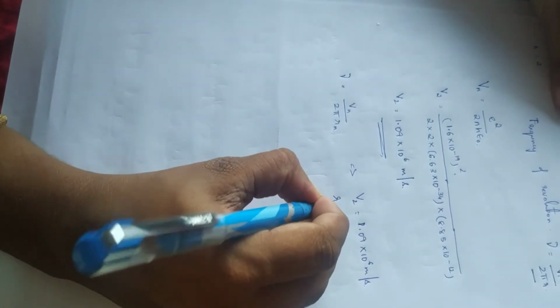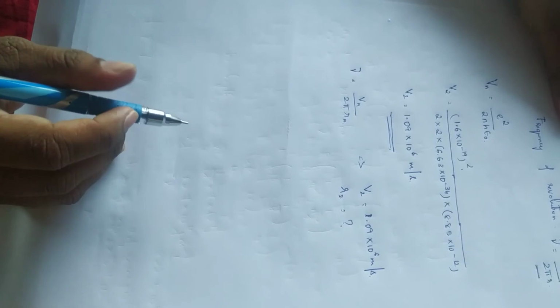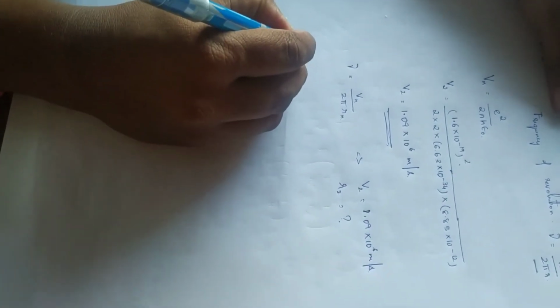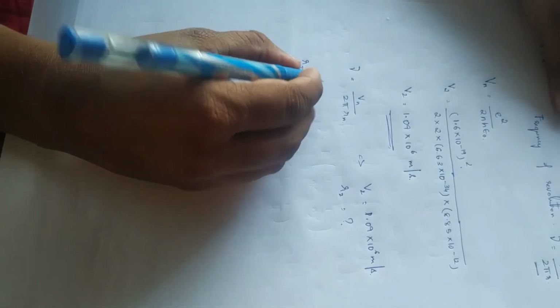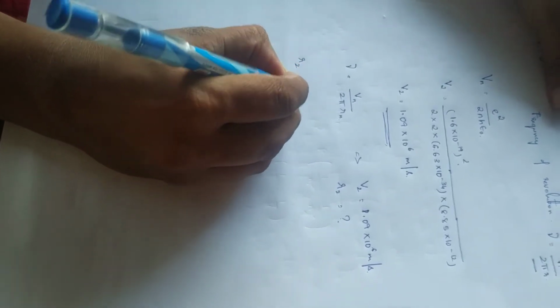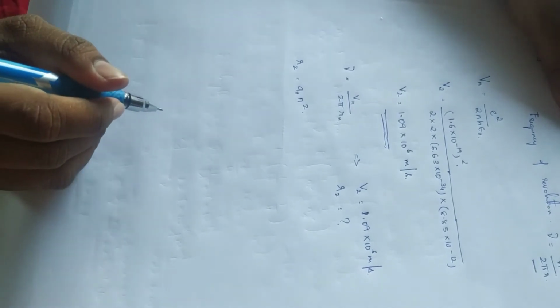But we don't know R2. How can we find R2? There is a relation. As we know, R2 is nothing but A naught n squared. We have seen this in the derivation.